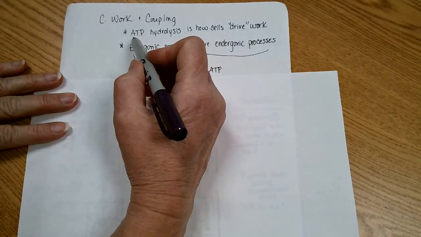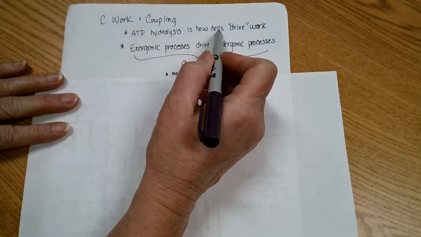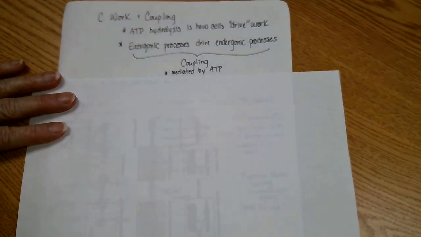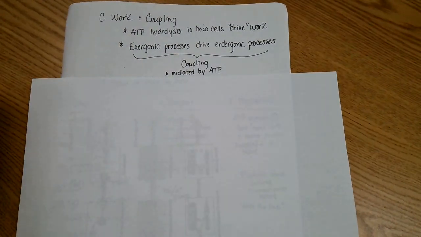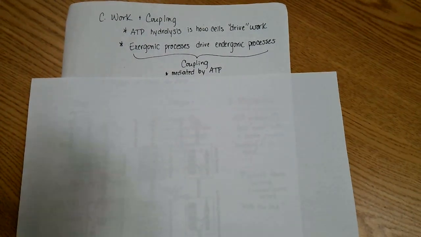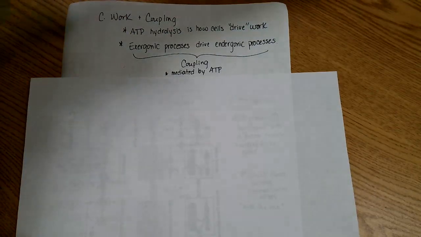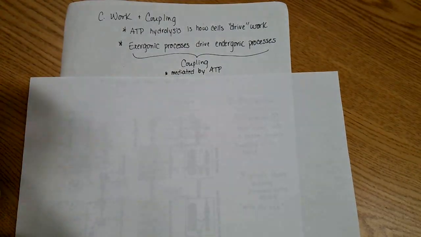Okay, first off, ATP hydrolysis, that's when the phosphate breaks off, is how cells drive work. Okay, we know that. In other words, when ATP breaks off from hydrolysis, that phosphate goes ramming into something. It shoots off there, and that's going to drive some sort of work. And I've already mentioned the three types of work. It's going to be chemical, it's going to be transport, or it's going to be mechanical. Okay, and we're going to see how each of those three things actually do this, how the phosphate does this.